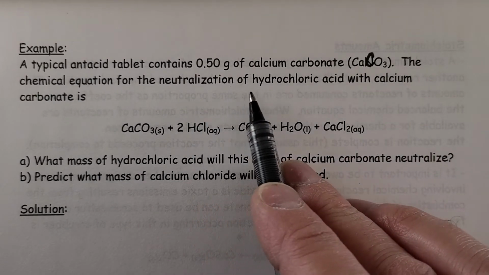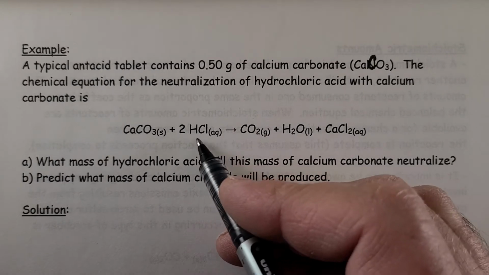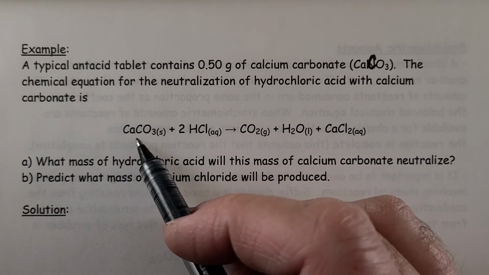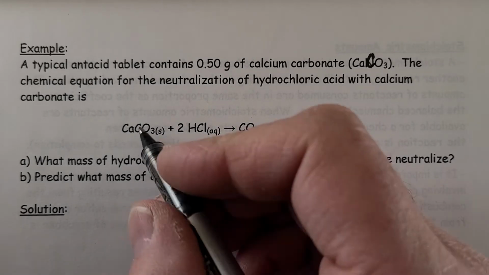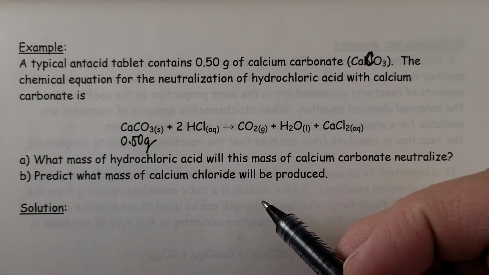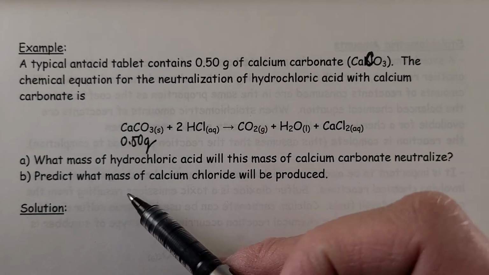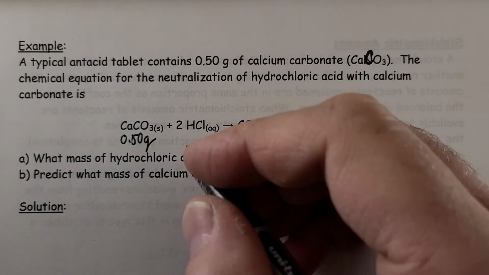The chemical equation for the neutralization of hydrochloric acid with calcium carbonate. So of course you make hydrochloric acid in your stomach, so you can neutralize it with a tablet, right? So we have 0.5 grams of this. And there are 2 questions here. What mass of hydrochloric acid will this mass of calcium carbonate neutralize?